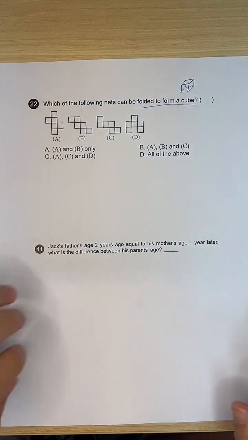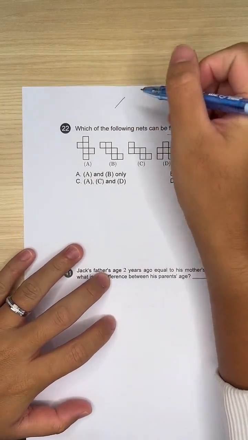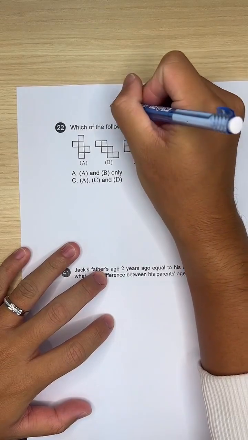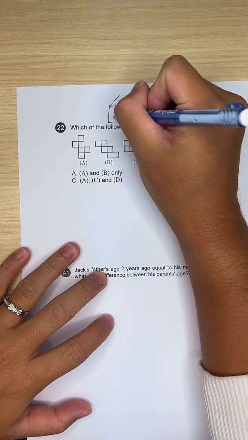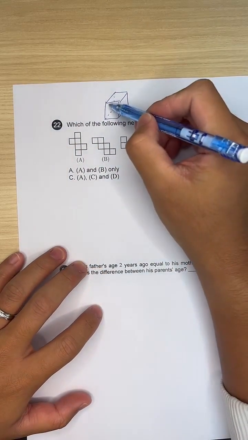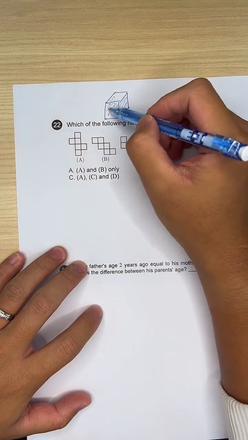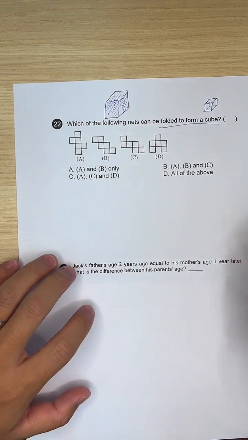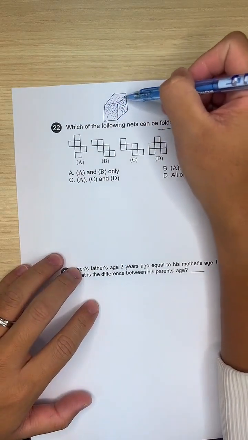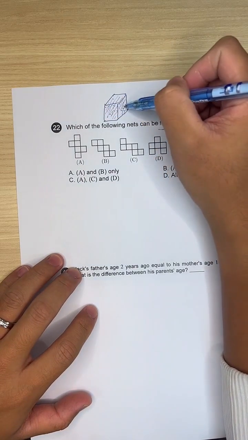However, if you just look at this cube, maybe I draw bigger. In a cube, if we just look at this side, don't look at the top and bottom part, we will have 4 sides, right? 4 sides: front, back, left, and right.